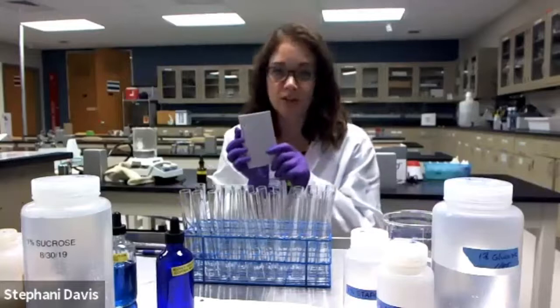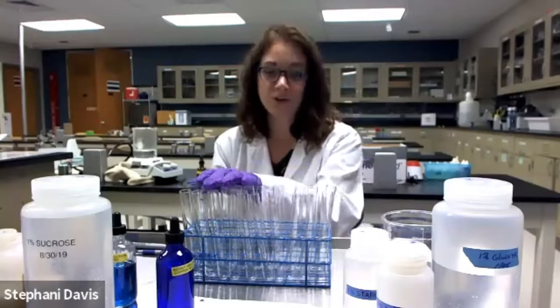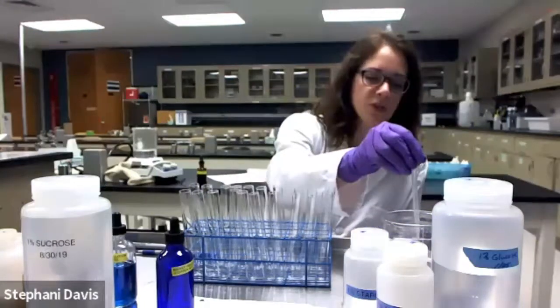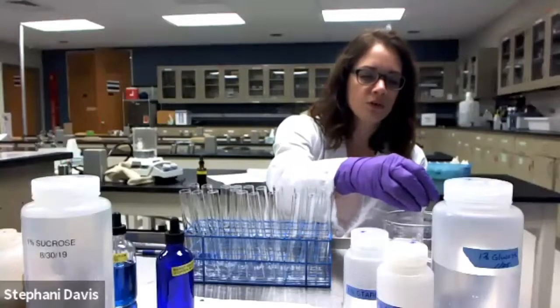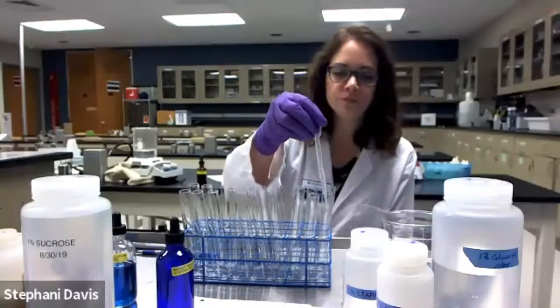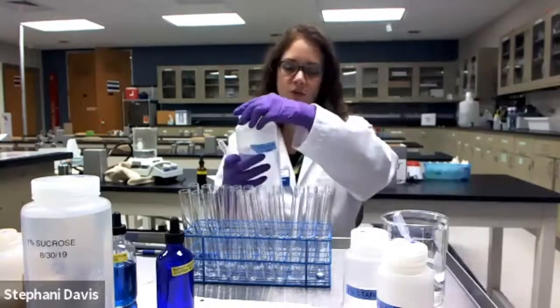So I have made a list of what's going to go into each numbered tube. That just saves me the hassle of writing out each item on the tube. In my number 1 tubes, I'm going to add 2 milliliters of water. Number 2 is going to be glucose solution.